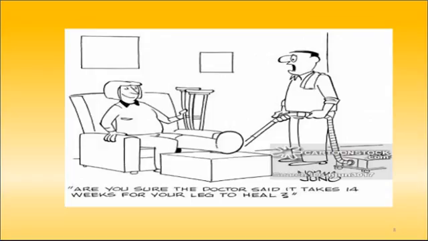I just thought this was a cute picture to put in here. Are you sure the doctor said it takes 14 weeks for your leg to heal? Obviously, no. Somebody's milking it.